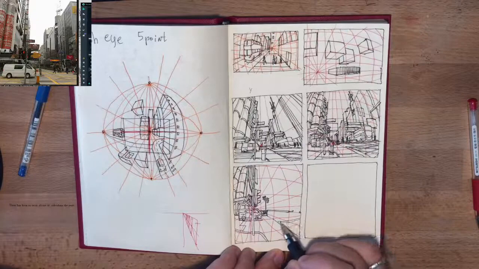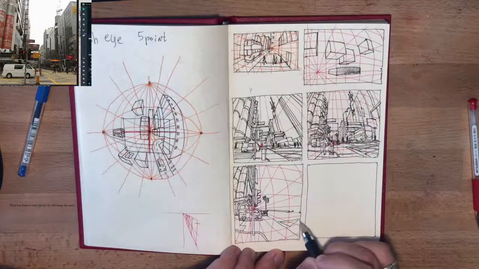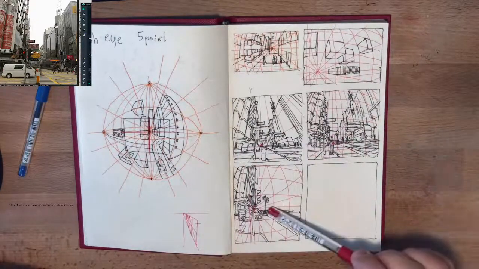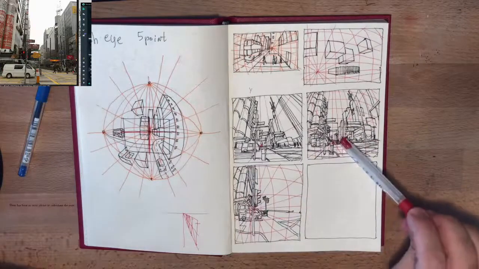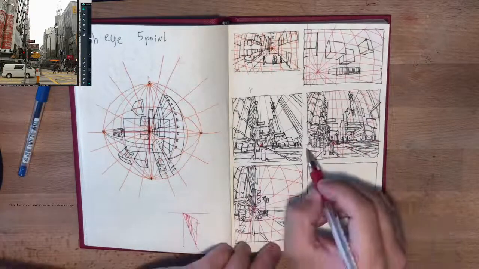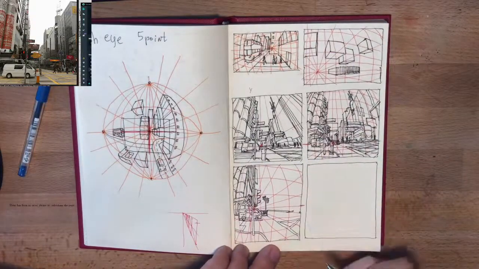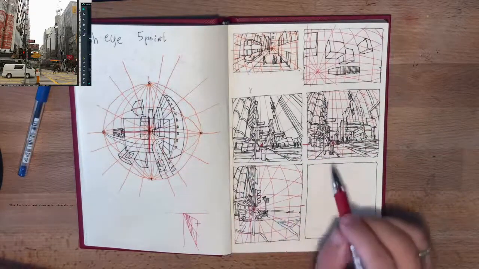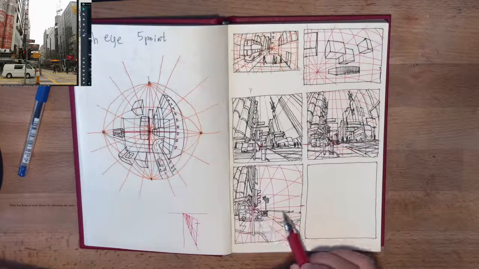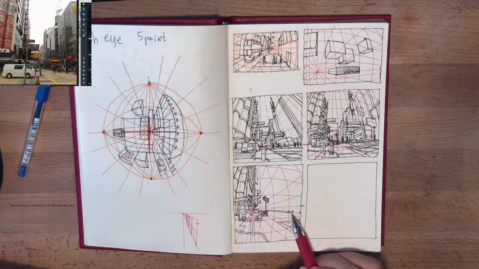So here you can see what I do. Here is 5-point perspective, and here 5-point perspective. But here the horizon line is lower, here the horizon line is higher. So I can put more stuff in here.